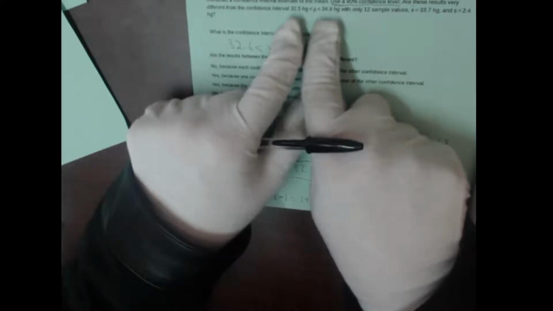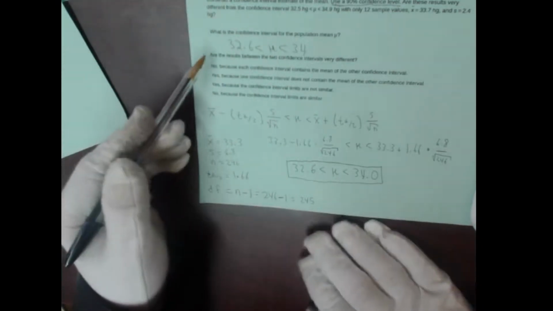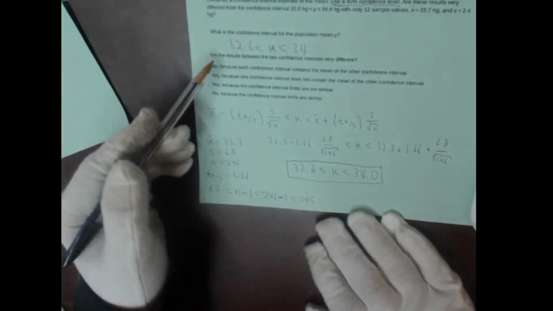Let's answer this last question. Are the results between the two confidence intervals very different? So here's our confidence interval that we found. Here's another confidence interval that they found with only 12 sample values of 32.5 to 34.9. And so I would say that these two confidence intervals are pretty similar.